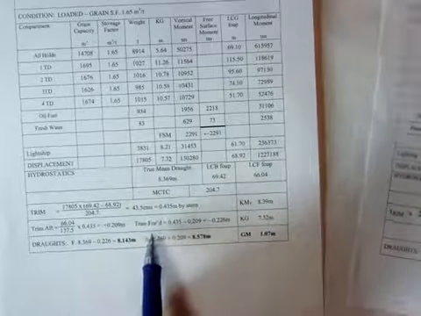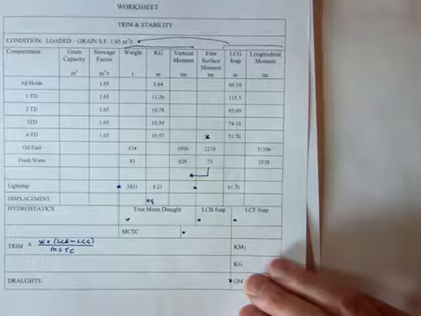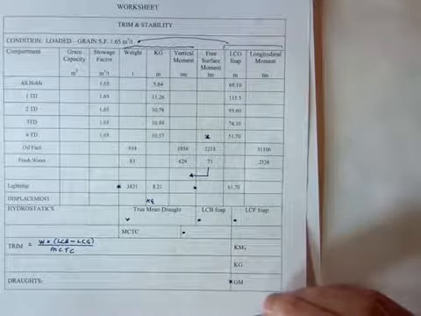Now don't forget, as I say, I know I've not put it there, but don't forget to write the formula in to ensure that even if you make a mistake, you're still going to get most of your marks.